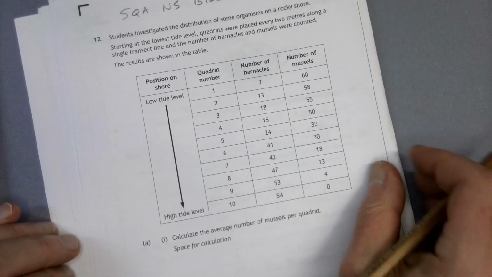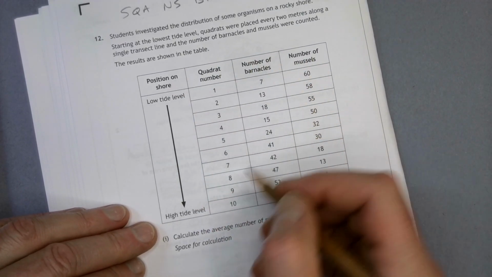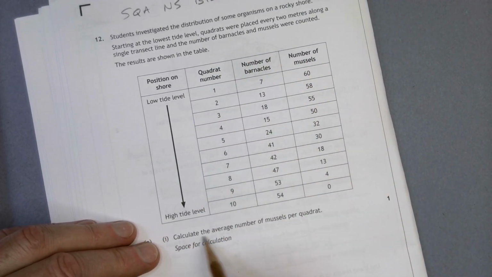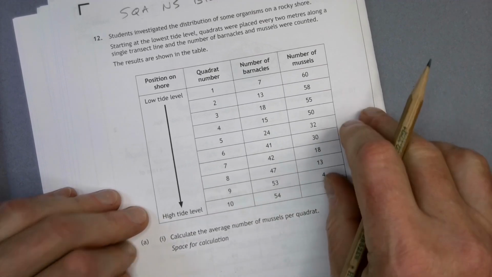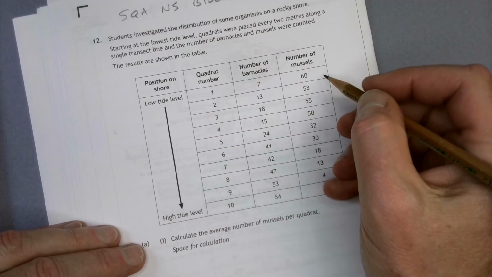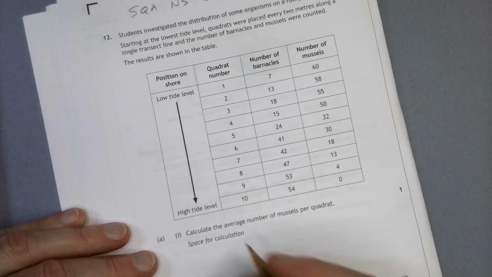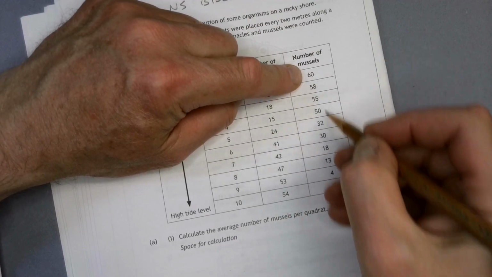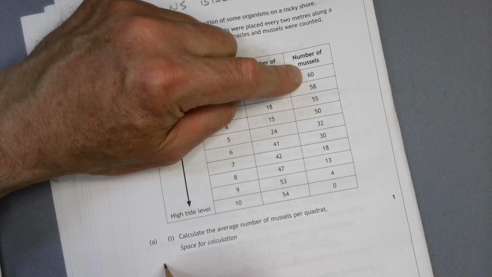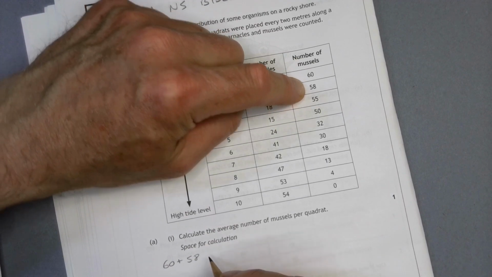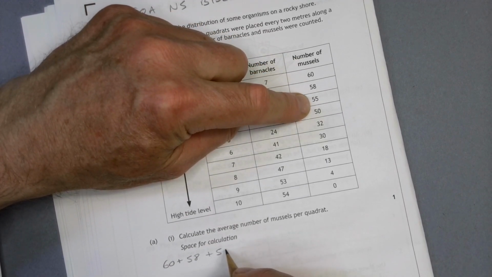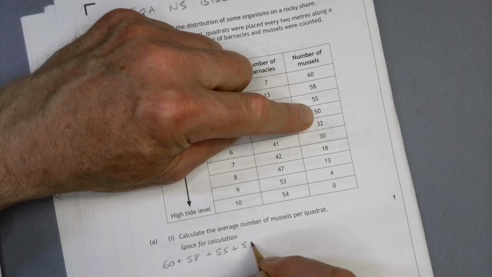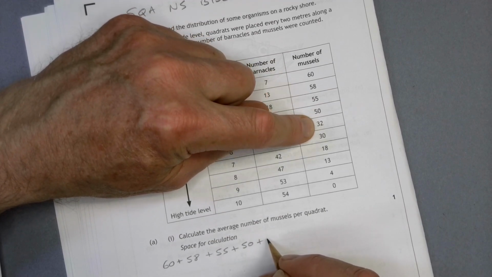Okay, we've got our head around the experiment. Numbers, no percentages so far. Let's see. Calculate the average number of mussels per quadrat. Probably not a very useful thing to do in the experiment, but we've been asked to do it, so let's do it. What we have to do really is make sure we don't get this wrong. There's a lot of numbers here. We're going to make sure we get them all in. So 60 plus 58 plus 55 plus 50 plus 32.